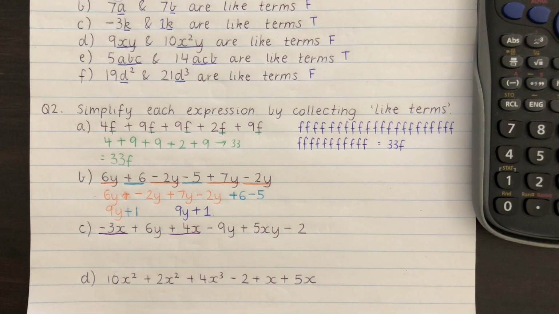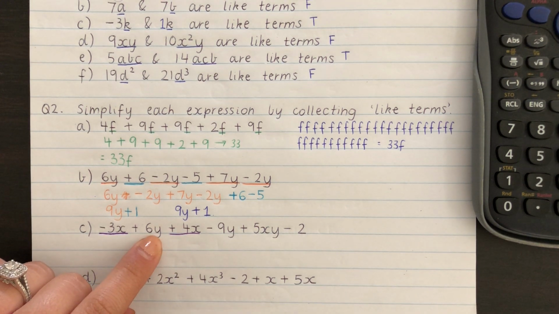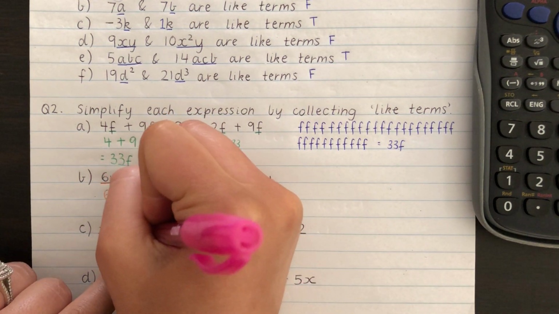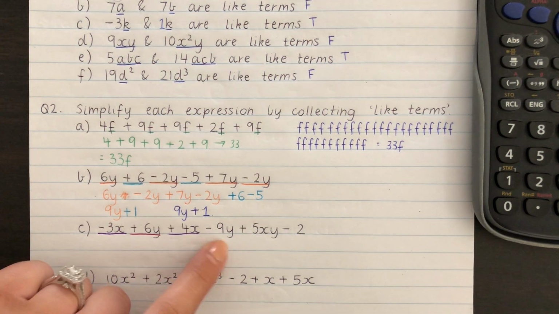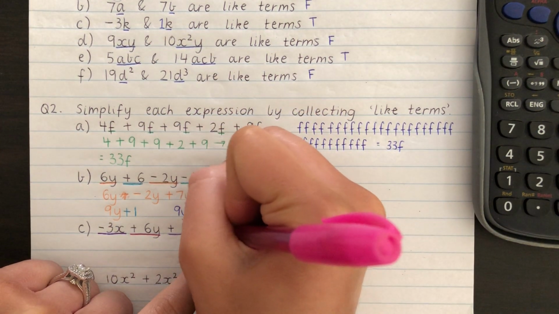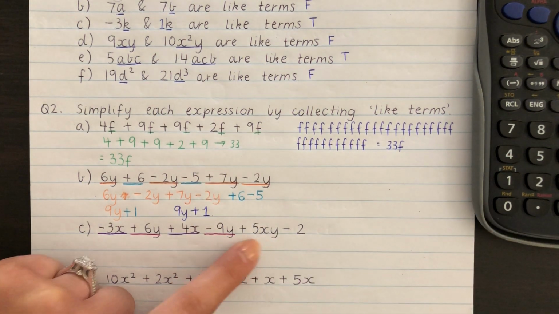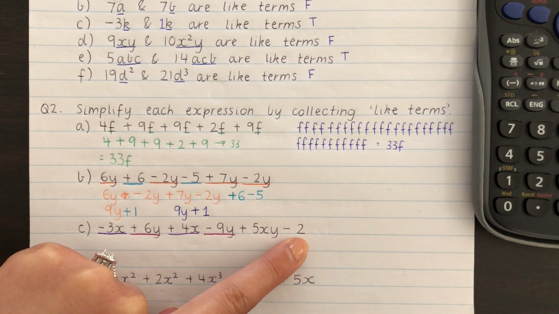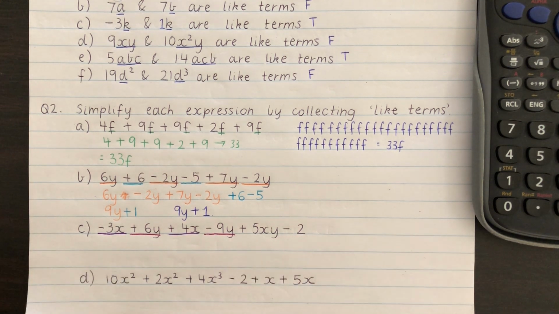Okay, next colour. Let's go pink. Let's underline all the Y's by themselves. So we've got 1 here. No. Yes. There's a Y there, but it's not a Y by itself. So that's a no. And there's no Y there, so that's a no.